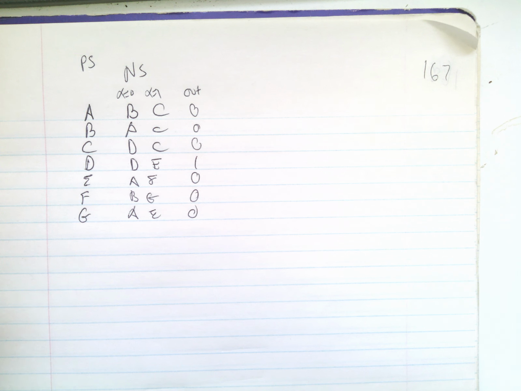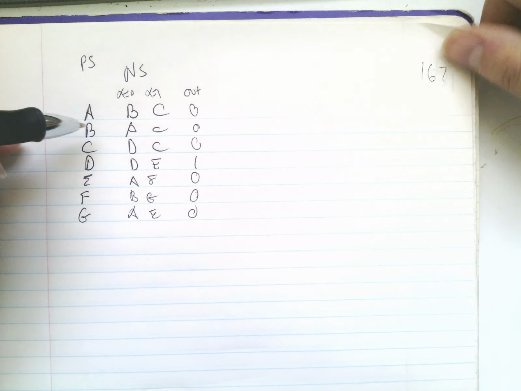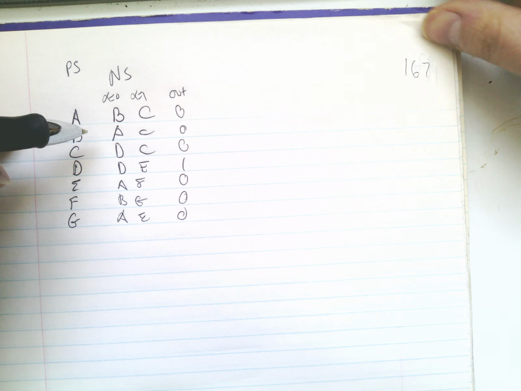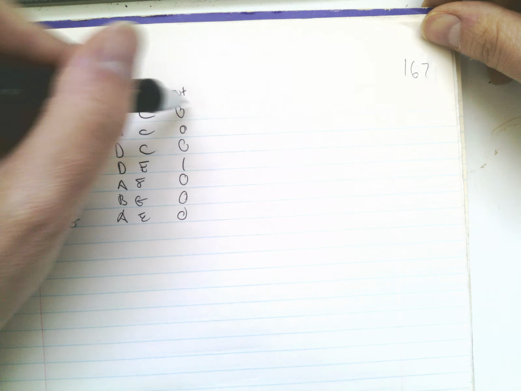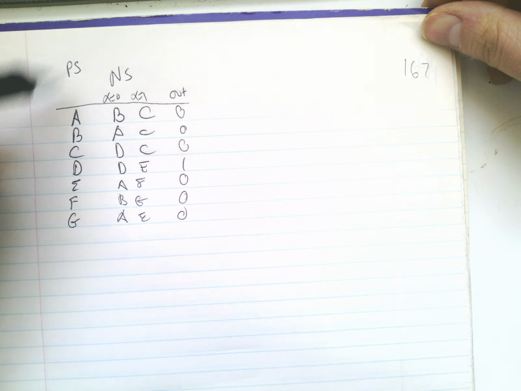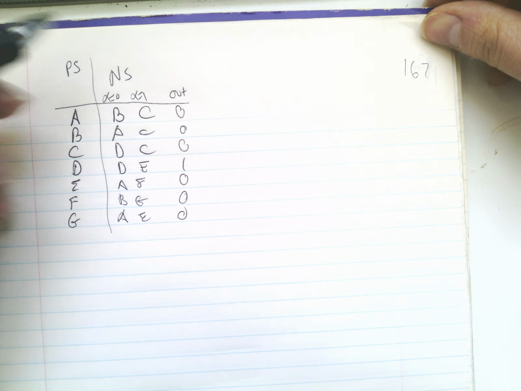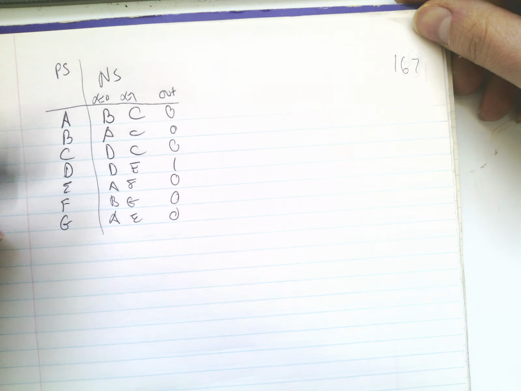Hi everybody. Thought we'd take a stab at doing an implication table given the following present state next state diagram. The diagram, if you draw it out, is a little involved, and then if you convert it into the present state next state table, it takes some time. So I've taken a shortcut here by writing out the present state next state table for you.